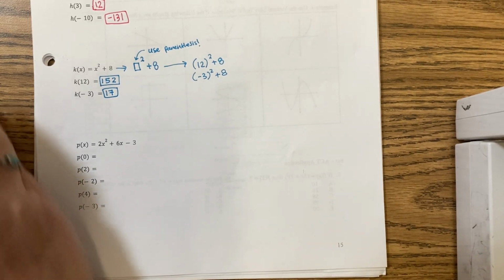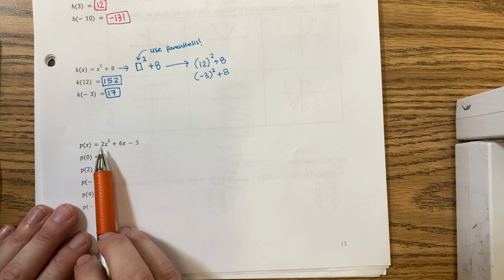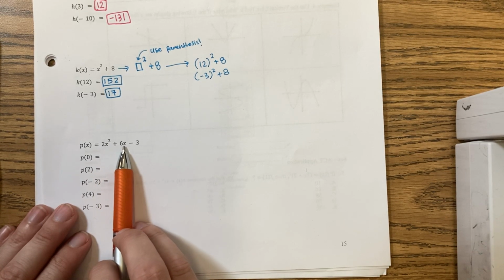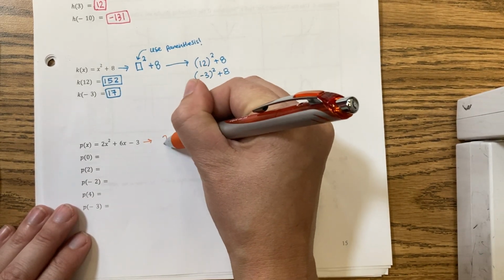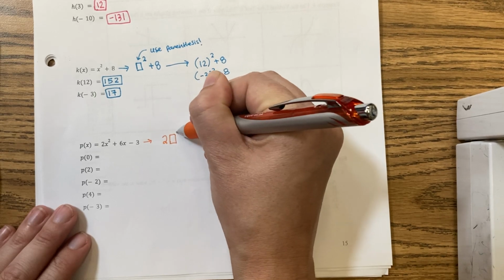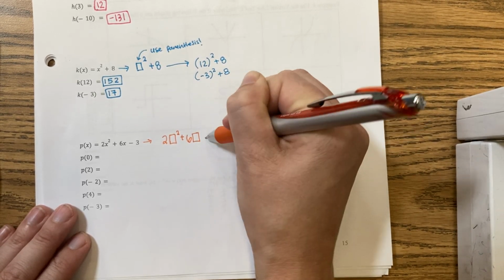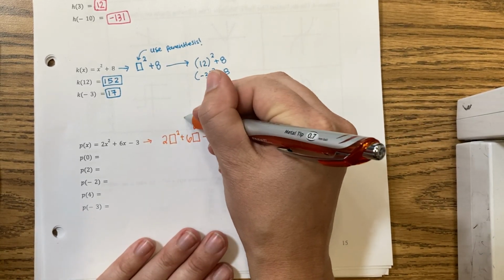All right, P of x. This one is asking for you to do a 2, plug the number in and square it, plus 6, plug the number in, -3. And the same thing for these boxes.